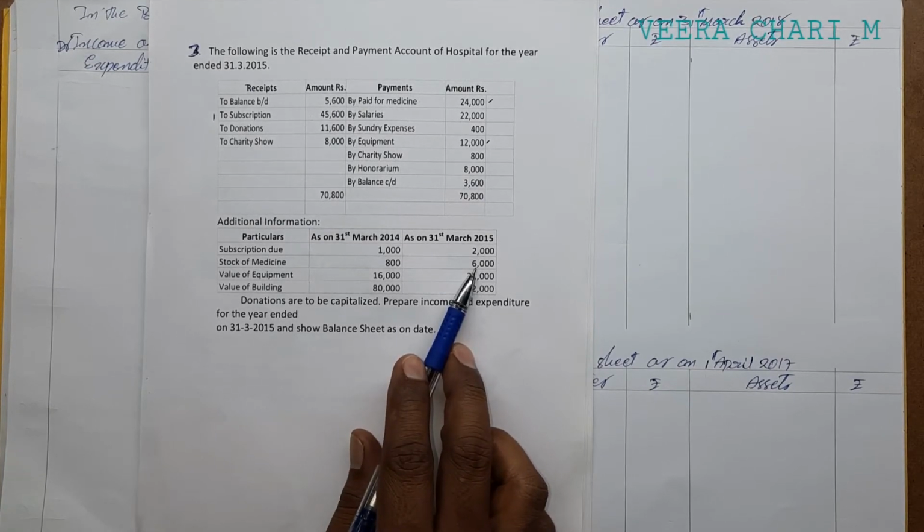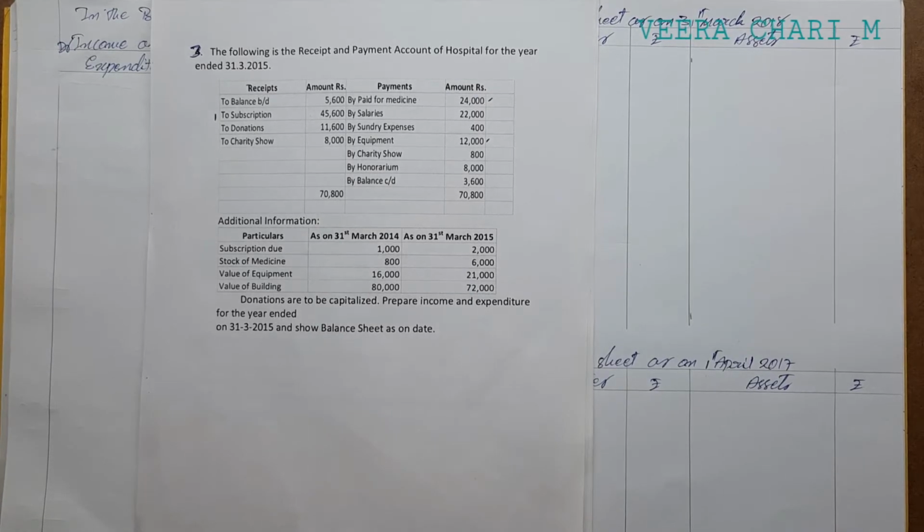The remaining medicine has been given to patients. That is the calculation of medicines used. You should write the medicines used on the expenditure side of the income and expenditure account.